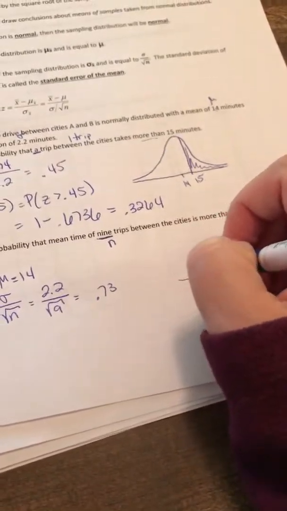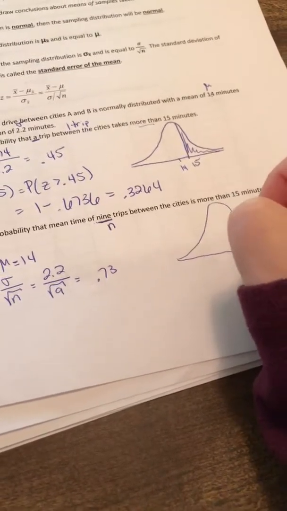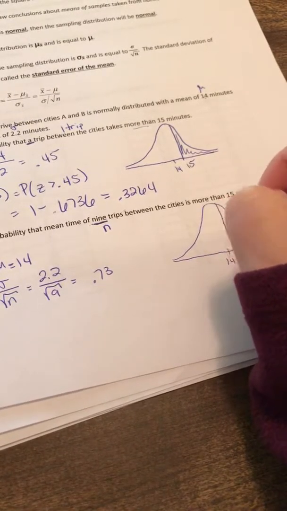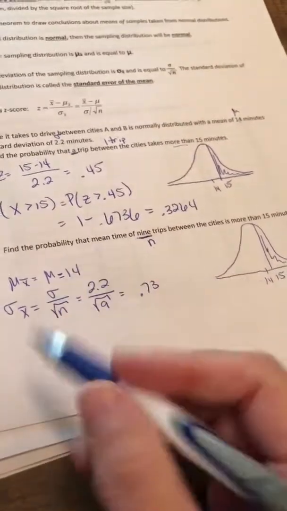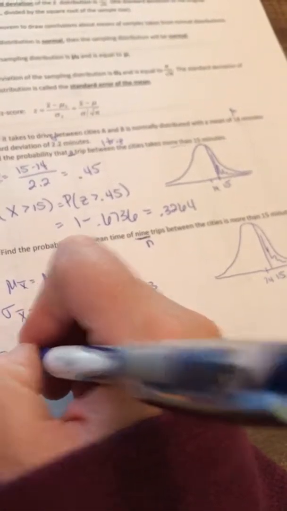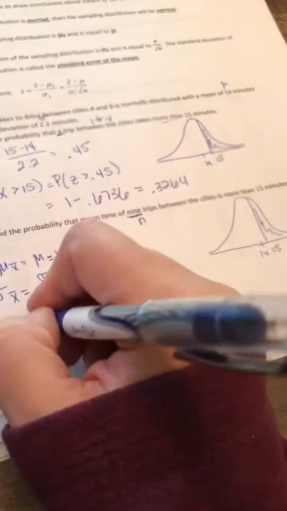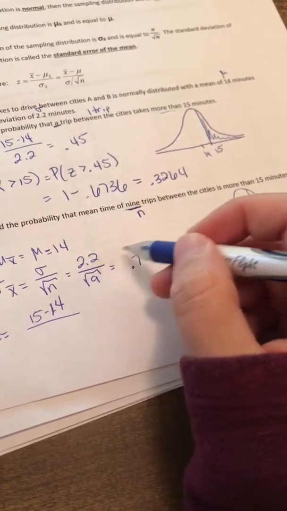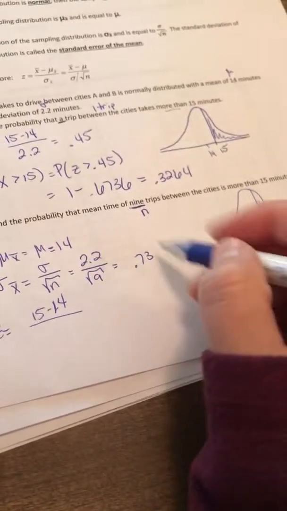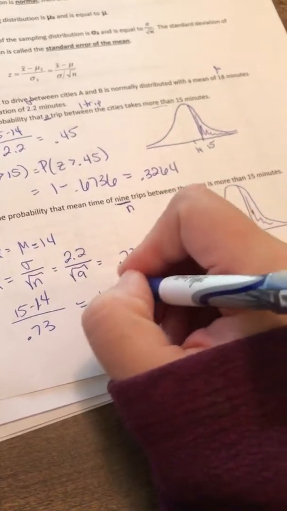So if we were to draw this, it would look the same, because here's 14, here's 15. That would be the same, but what changes is that instead of talking about just one trip, we're talking about 9 trips. So our z now is equal to, you still do 15 minus 14, so the numerator is the same as before. The difference is the denominator. Instead of dividing by 2.2, you divide by 0.73, which gives us 1.37.